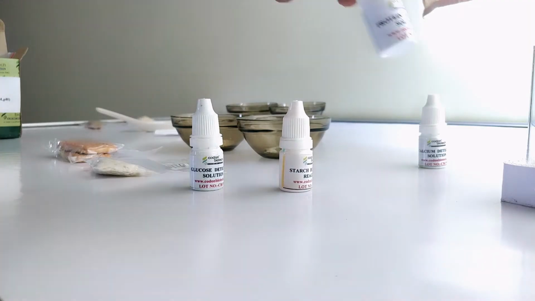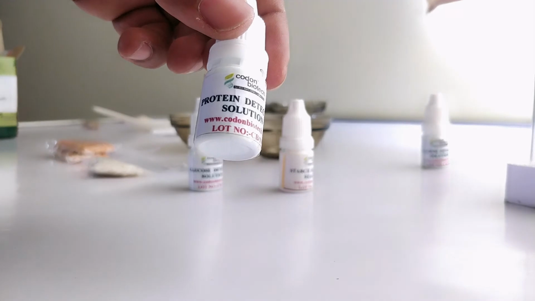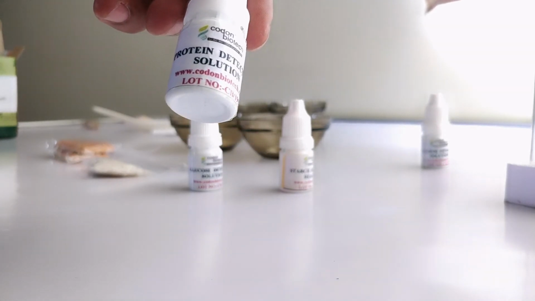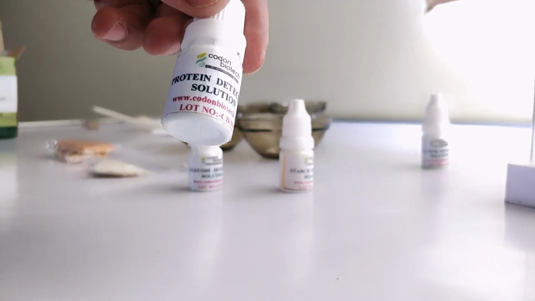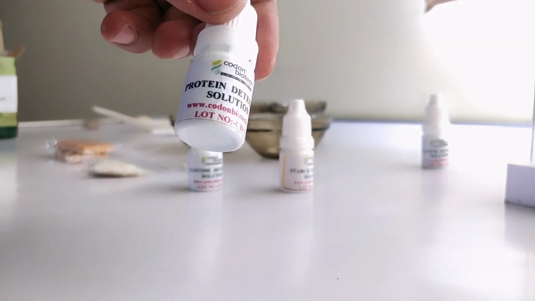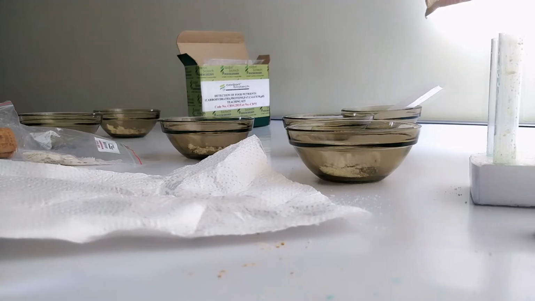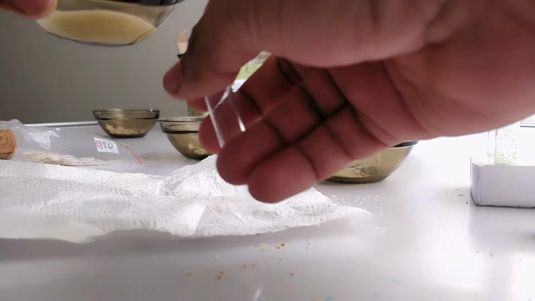Let us do the protein test. For that we need protein reagent. This is copper sulphate solution, which will be used to mix with the food ingredients. Now we will try with the milk. Let's put it in the test tube.